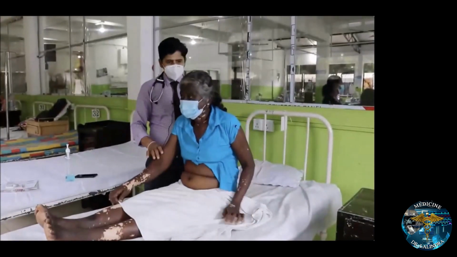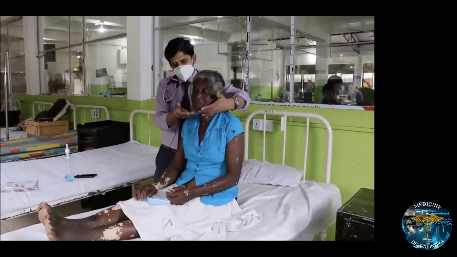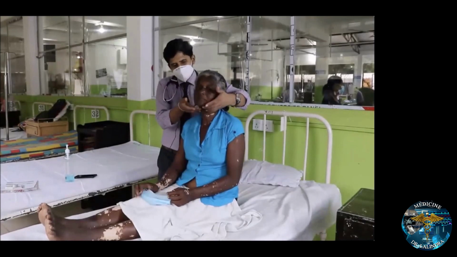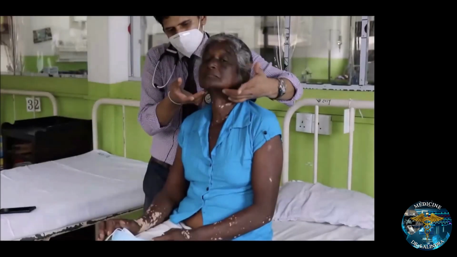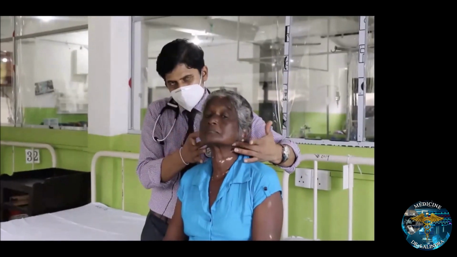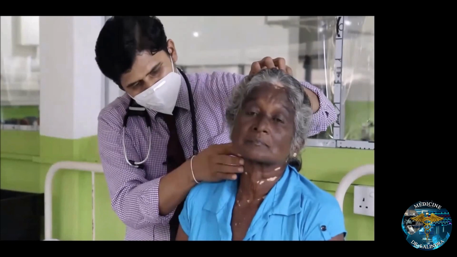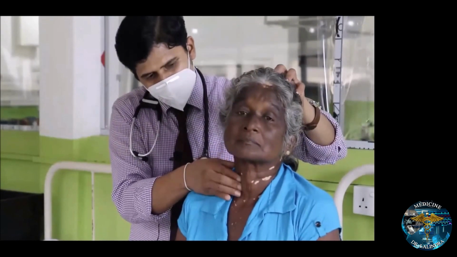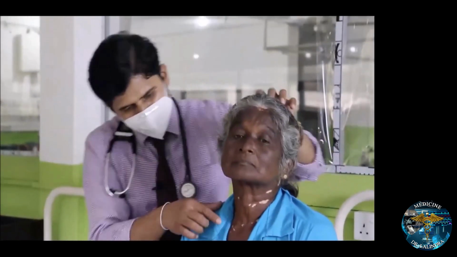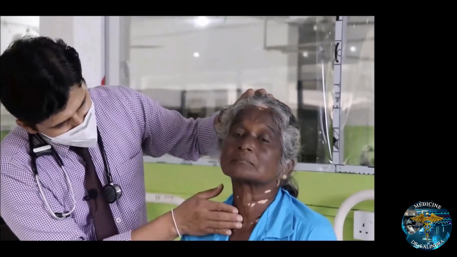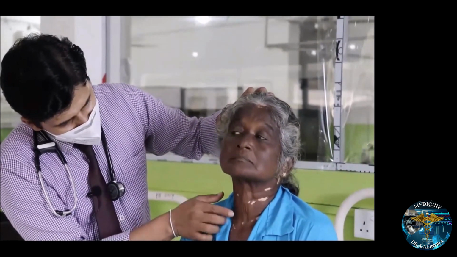So I'm going to see whether she has any lymphadenopathy. This is how you examine first the submental nodes, submandibular nodes, tonsillar nodes. Then I'm going to go along the anterior border of sternocleidomastoid to see whether she has any superficial cervical lymph nodes. But of course you can see she has very prominent carotid pulsations.